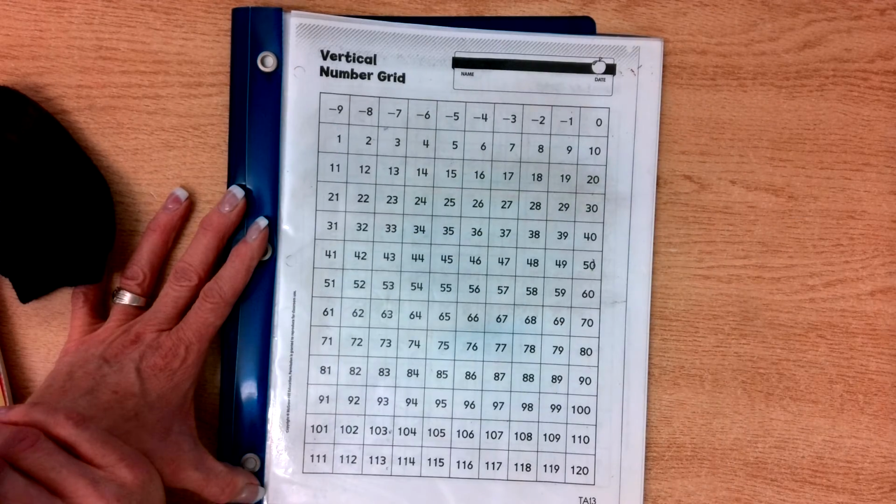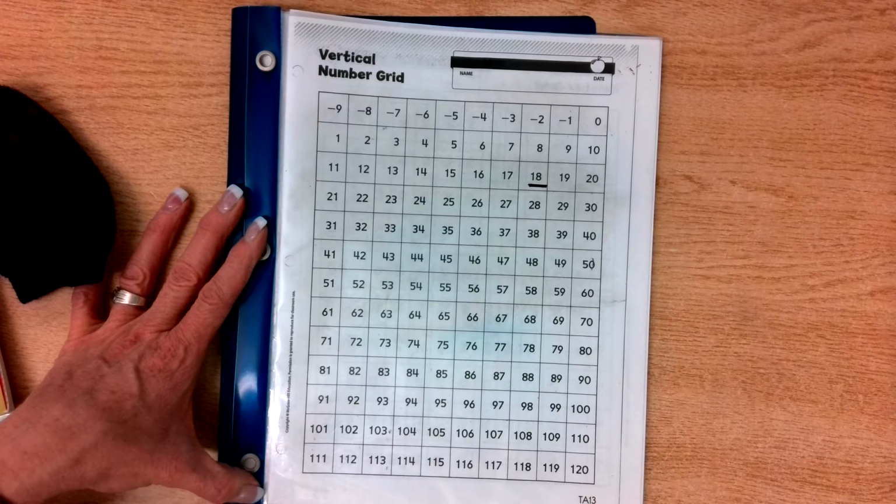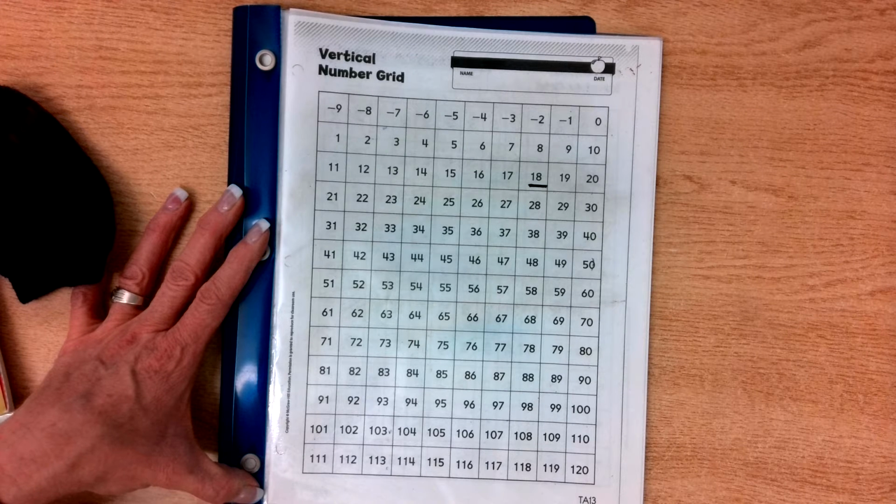All right, this time we're going to start at 18, and you're going to count up 20 spaces. So there's a trick to this one. If you know the trick, that's fine, but I want you to count the spaces so we can practice counting spaces. So go ahead and I'll do mine in a minute so you can double check your work.